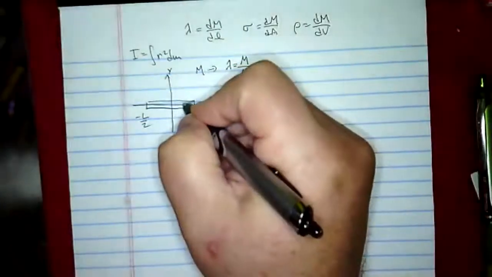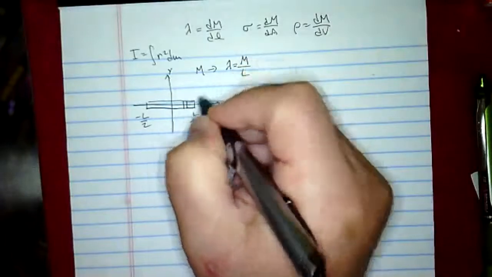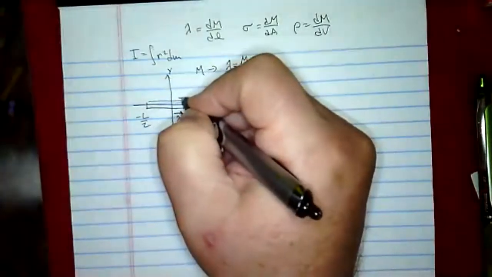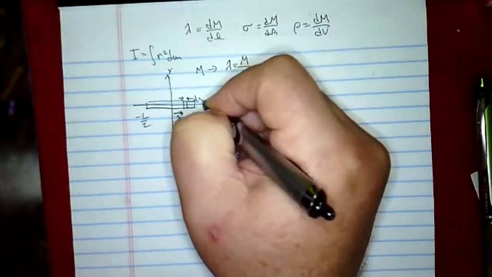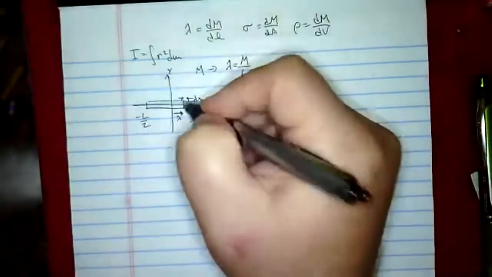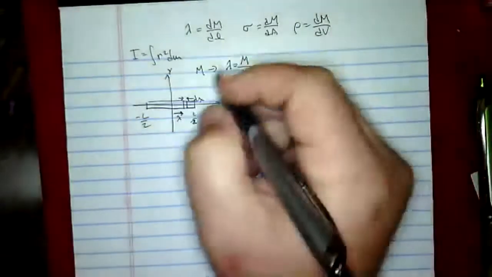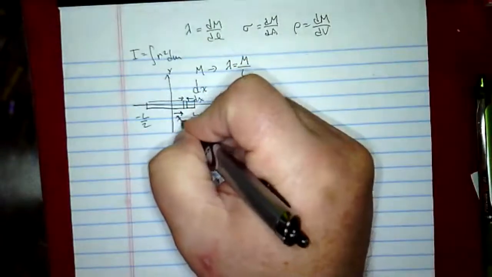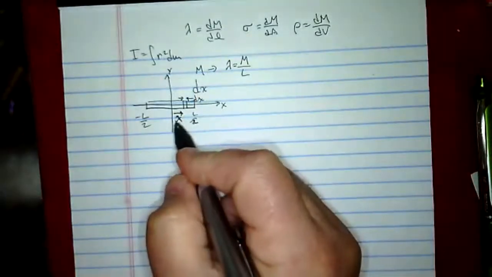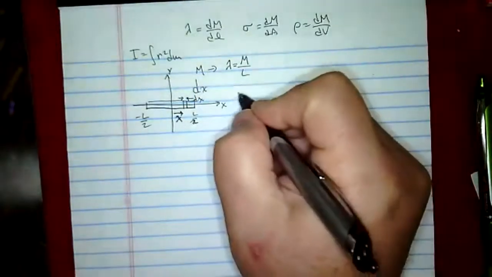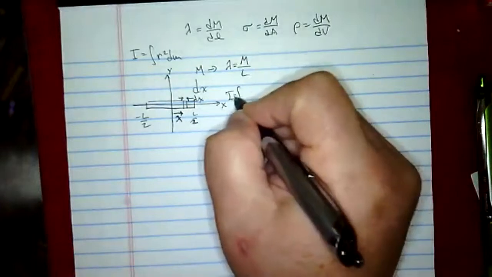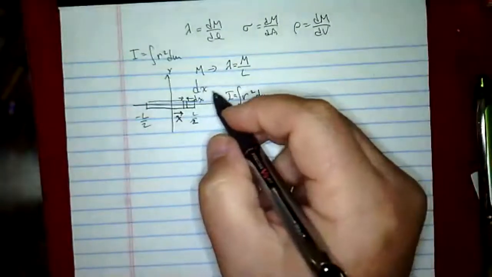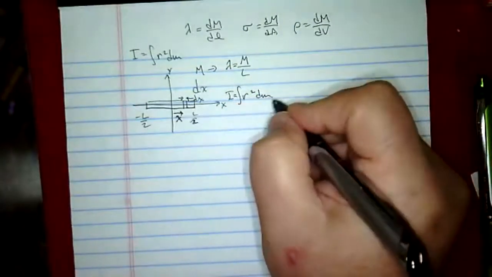So for my differential mass element, I'm going to take a little slice that's out at a distance x, and of course the thickness will be dx. The thickness right there is dx, the width of it is dx, and the distance away is actually x. So what I'll say is I is equal to the integral of r squared dm, and dm, of course, is going to be lambda times dx.